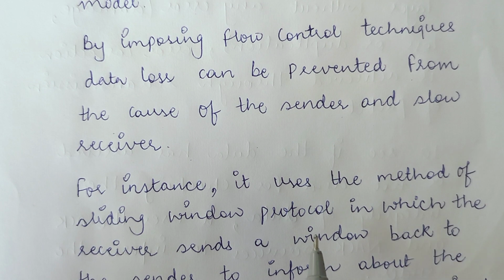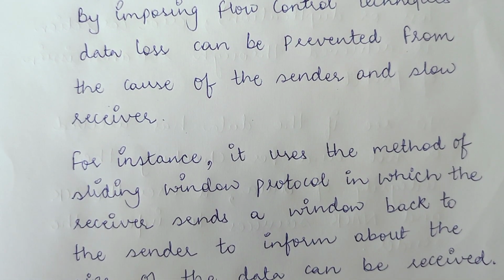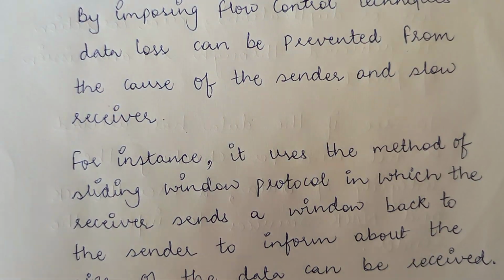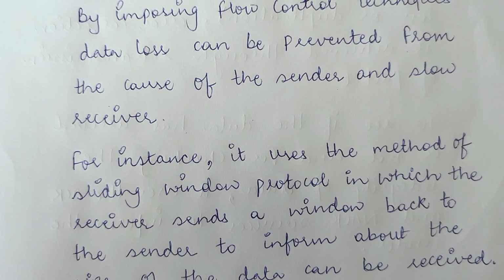In the sliding window protocol, the receiver sends a window back to the sender to inform it about the size of the data that can be received. With the help of the window size, the sender knows the size of the receiver's buffer, so it will send data accordingly and not more than the window size or the buffer size of the receiver.